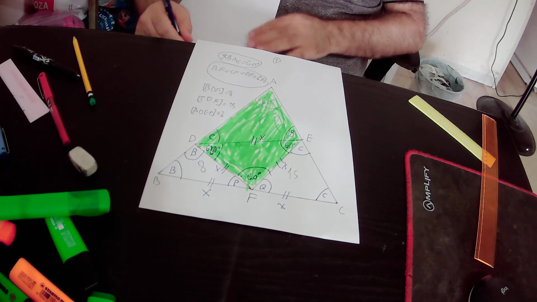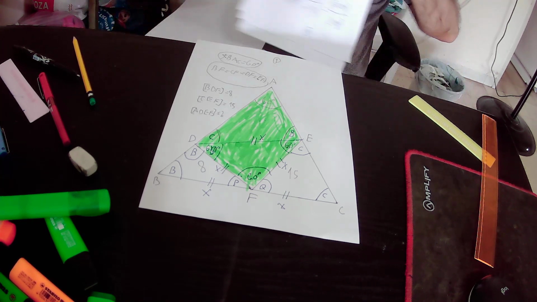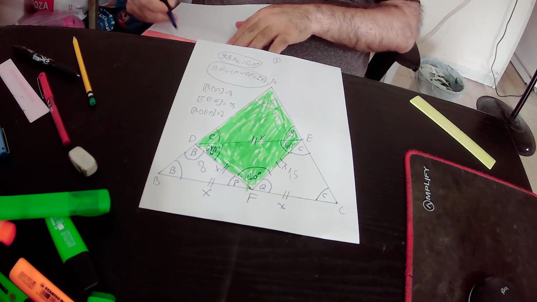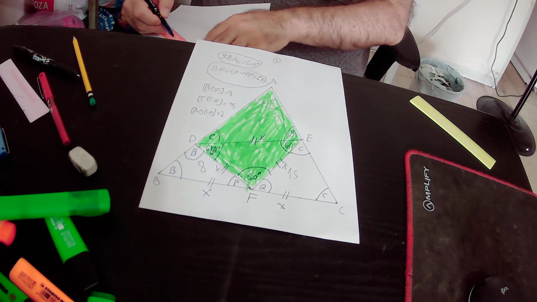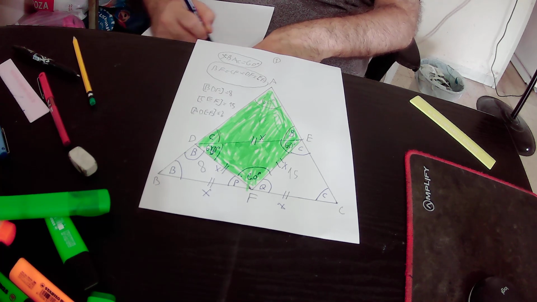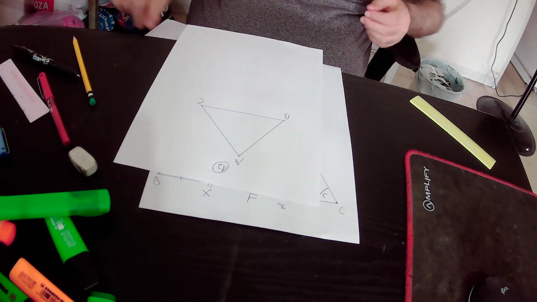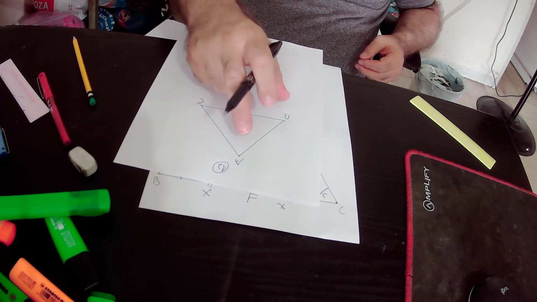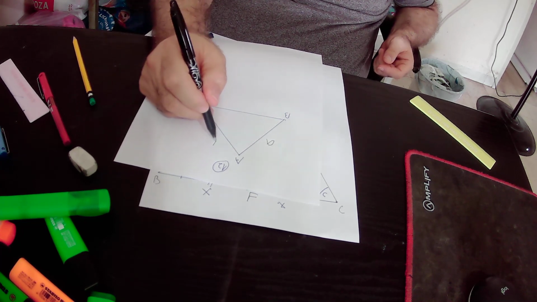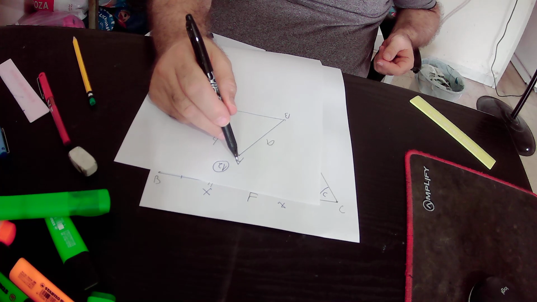So if we have triangle ABC, and we know that the size of side AB is A units and the size of side AC is B units, and the angle between side AC and side AB of triangle ABC is theta.